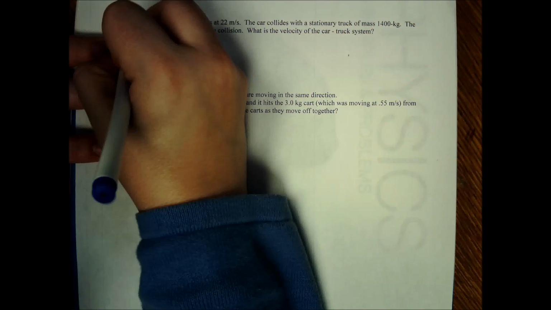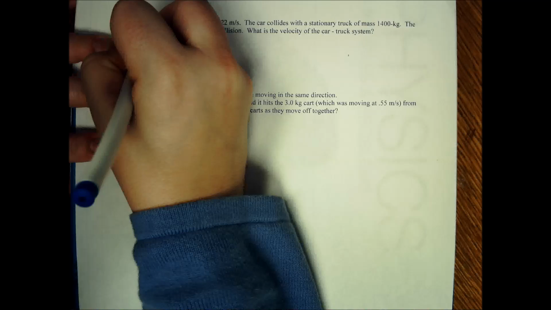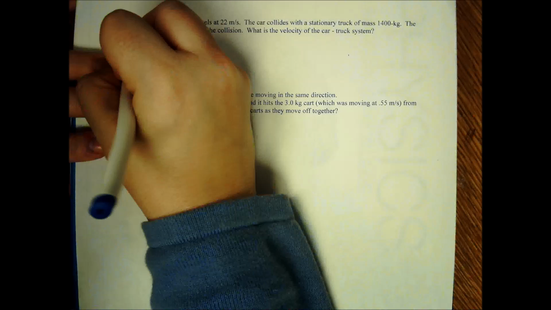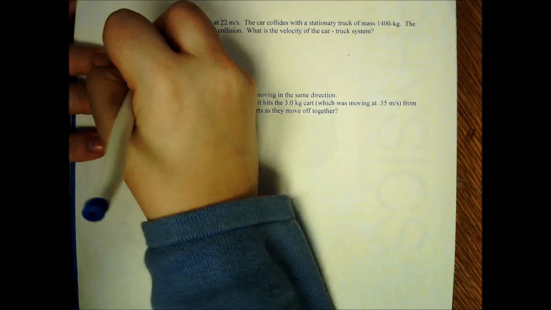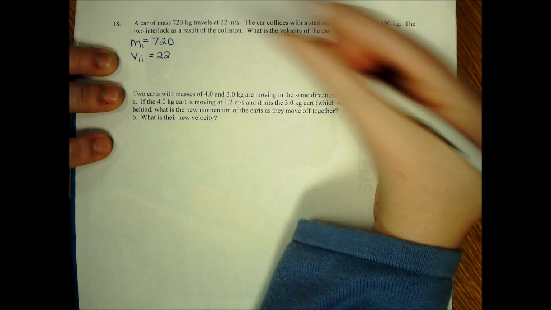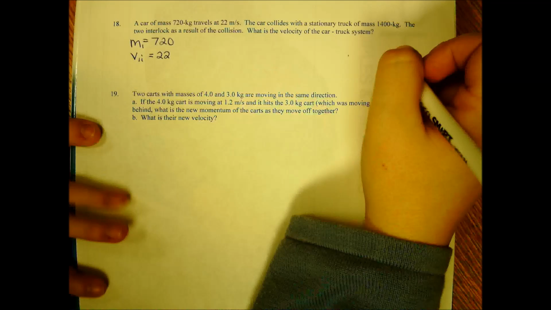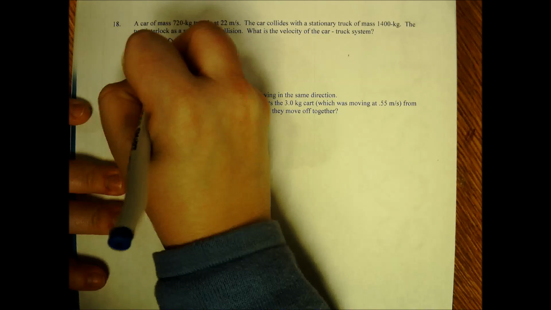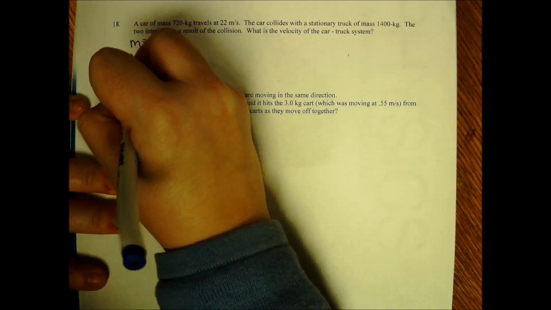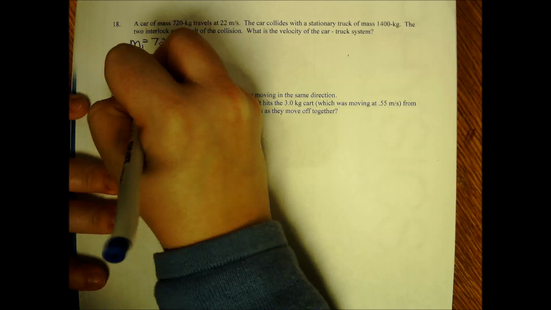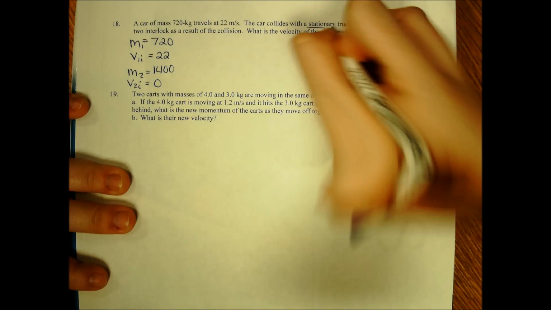Alright, now, here we have a car traveling that has a mass of 720, so M1, 720, V1 initial, 22, collides with a stationary truck of mass 1400, M2, 1400, V2 initial, 0, because it's stationary.